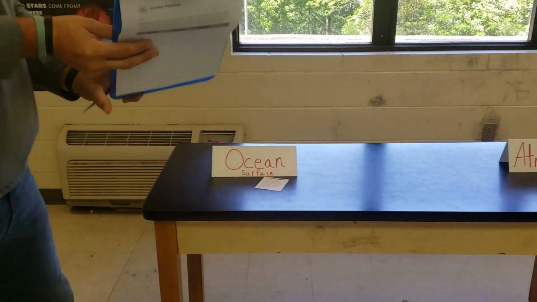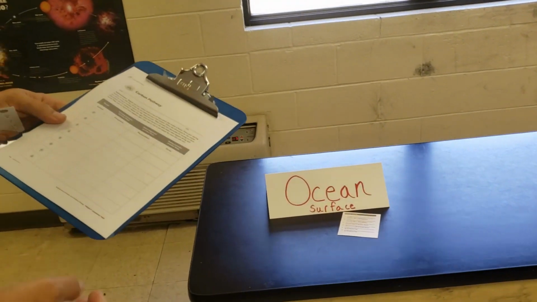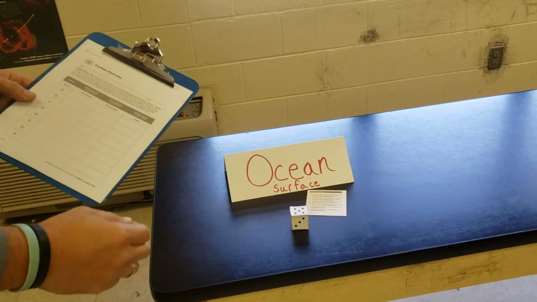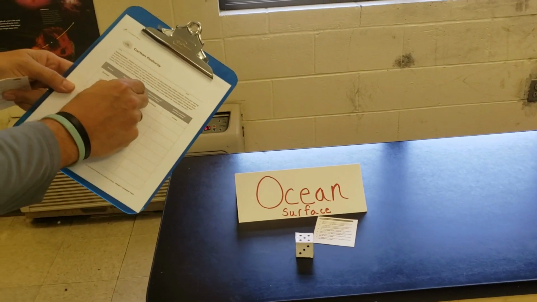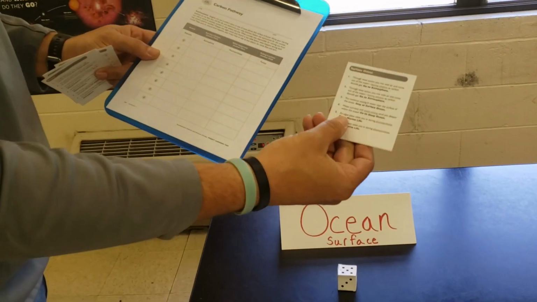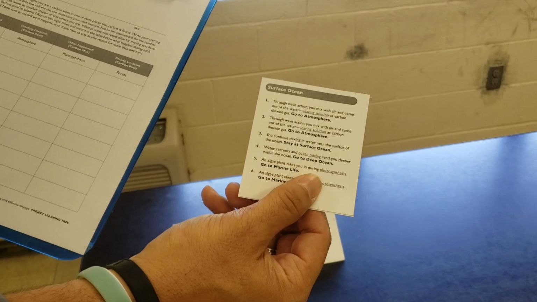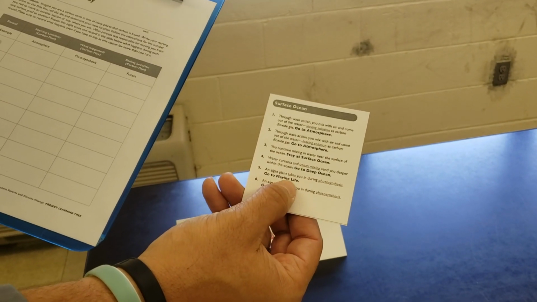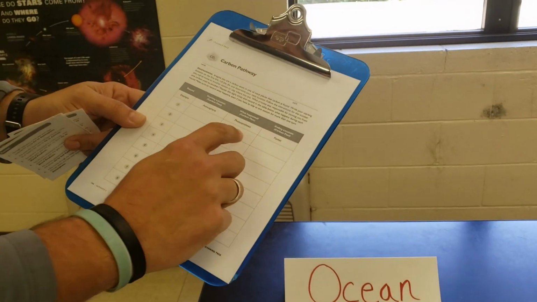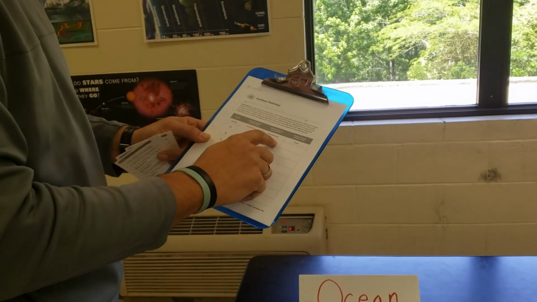So if I'm a student, I'm approaching with my sheet, I get here to the station, I will take the die that's at the station, I'll roll it, I get a 5. Well, I would write down ocean surface in number 1, and then I would look at number 5, which says, an algae plant takes you in during photosynthesis. Go to marine life. Well, I would then write photosynthesis as my carbon flux. That's how I move from one carbon pool to the other, which was photosynthesis.